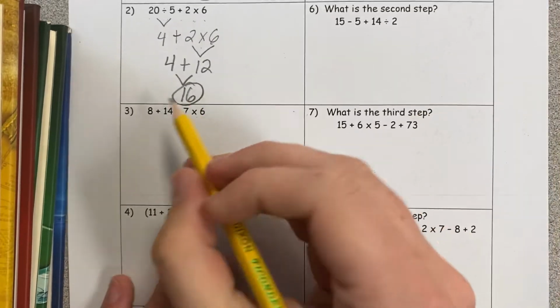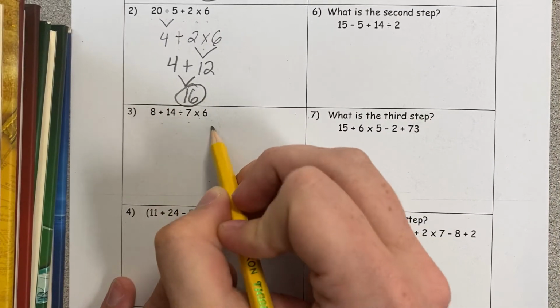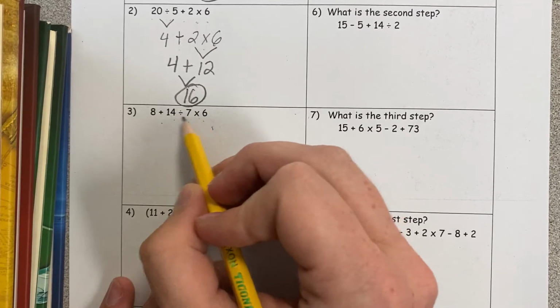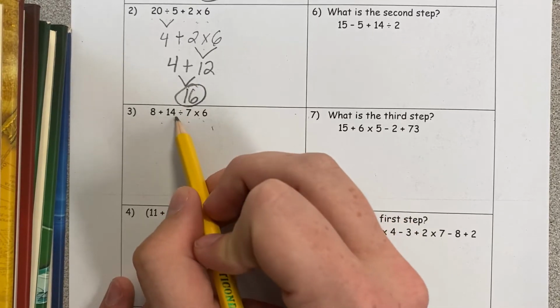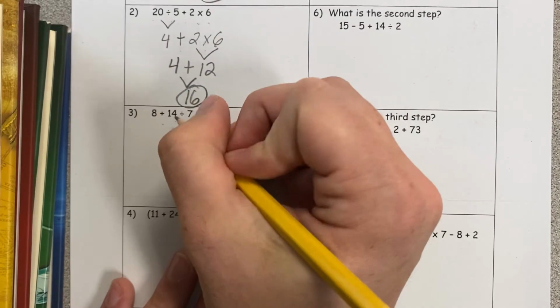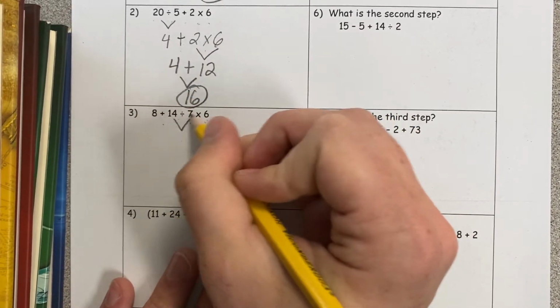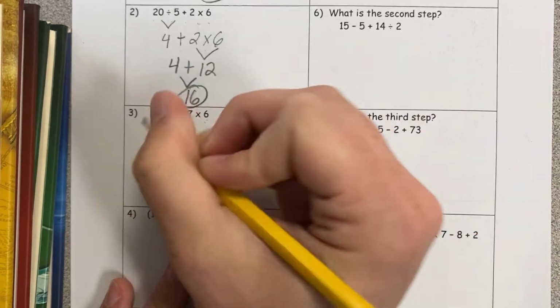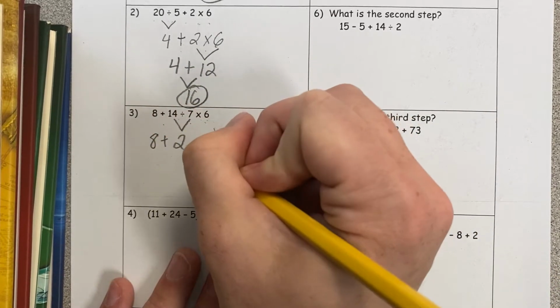All right, for my next one, I have addition, division, multiplication. Well, once again, multiplication and division are equal, so I need to read them from left to right. So I'm going to do 14 divided by 7 first and get 2. And then I'm going to rewrite what I have not used yet.